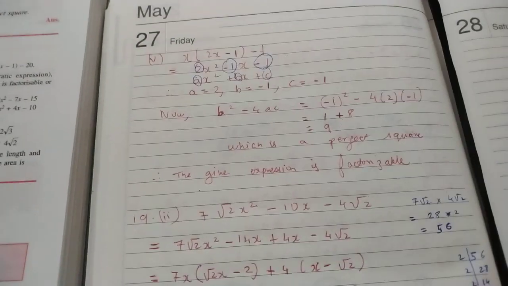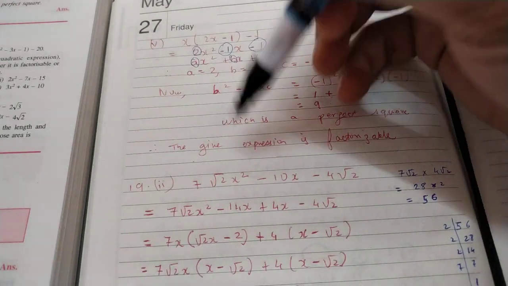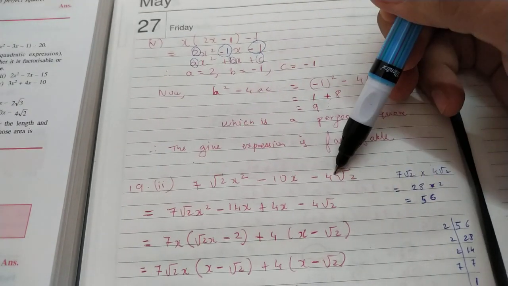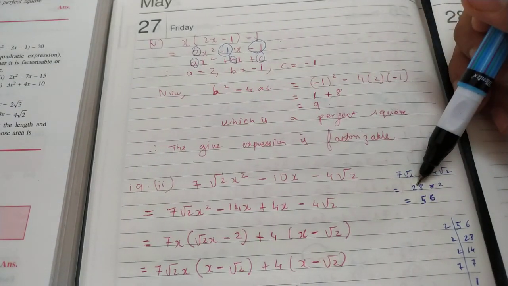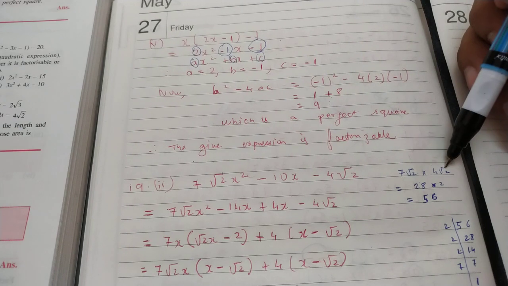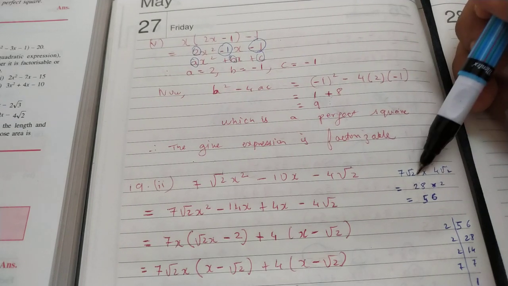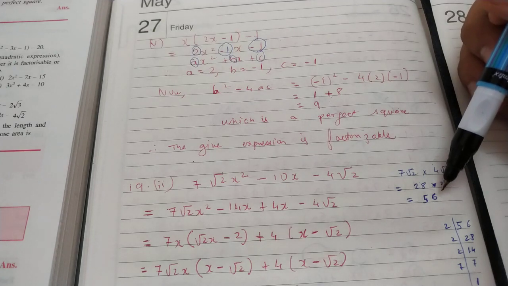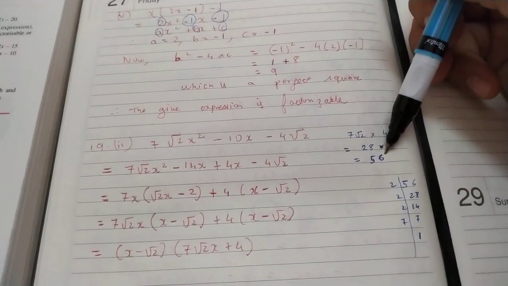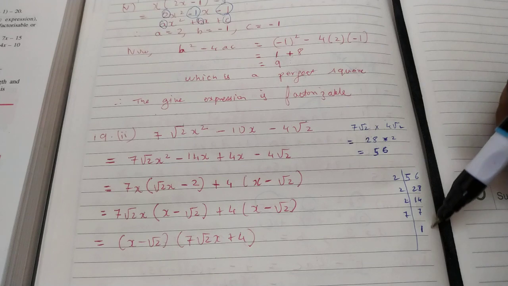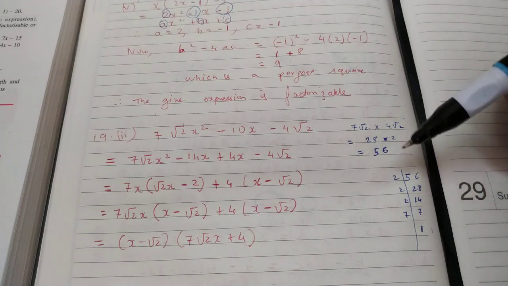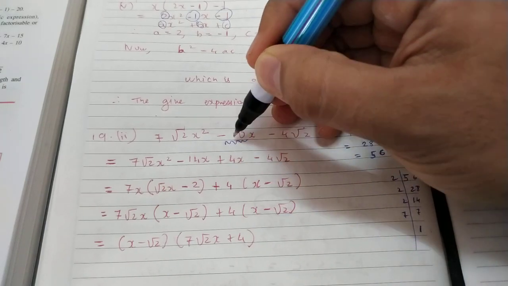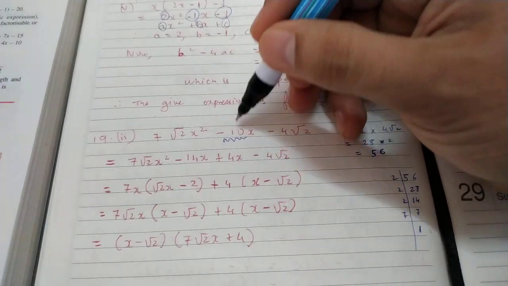First of all, when I multiply the coefficient of the first term with the constant term, what do I get? 7 into 4 is 28, fine. But what is this root 2 into root 2? Well, that's 2, which we have studied in indices. So the multiplication is 56, which is a natural number. Now let's factorize it. I get the prime factors. Now I have to split this middle term minus 10 into two terms such that the product is 56.